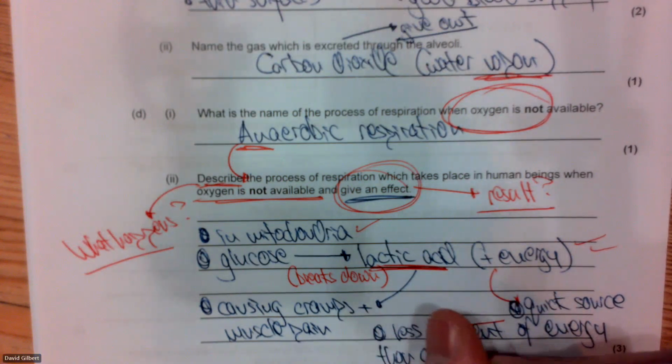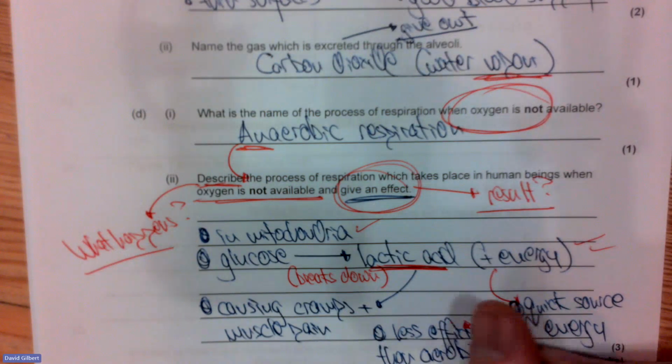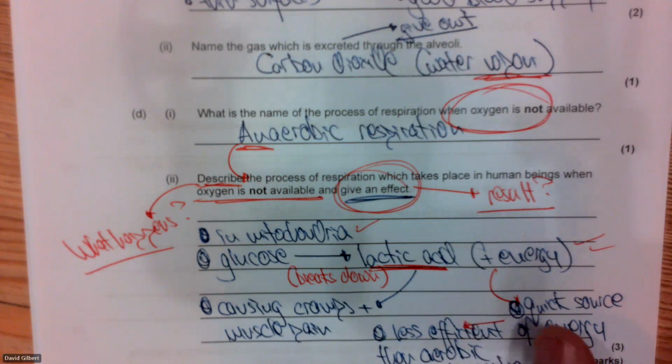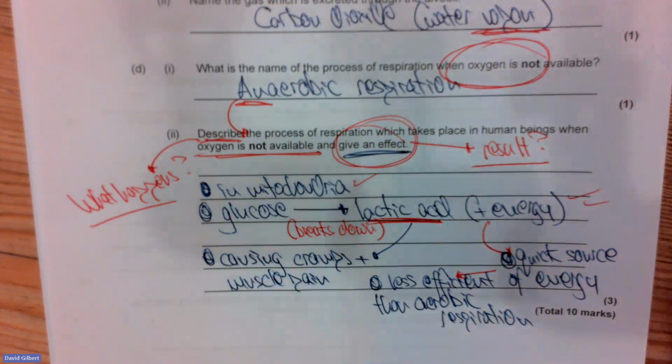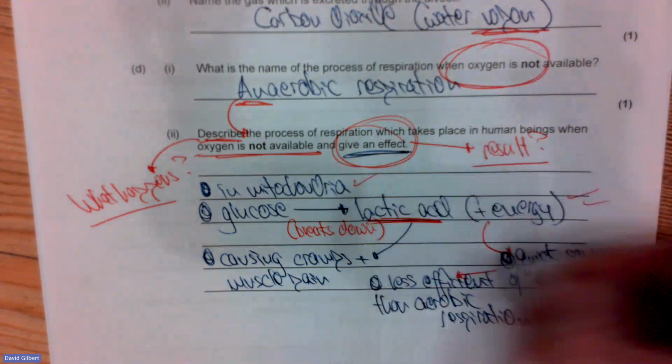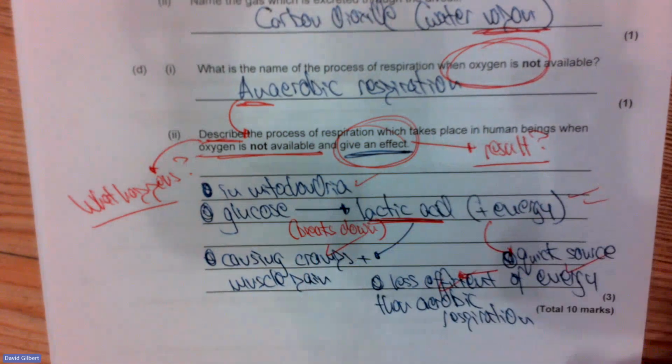It doesn't release as much energy if we were to compare the two processes directly against each other. A variety of different things to get marks for there, just on a slightly longer question. So 1, 2, 3, 4, 5, 6 things you could get marks for.